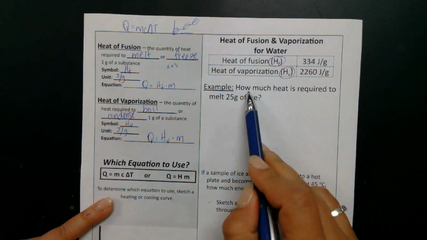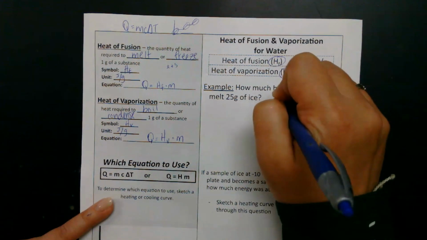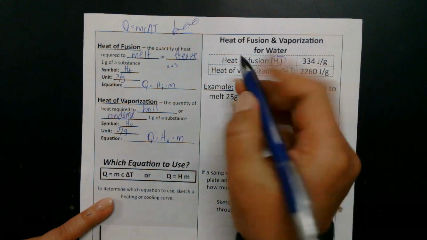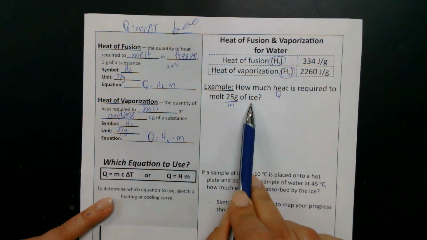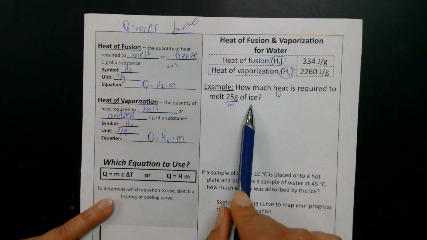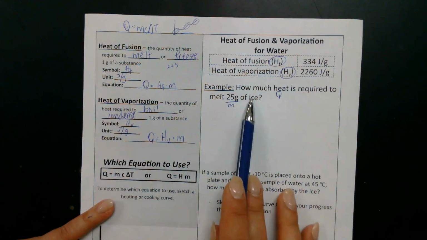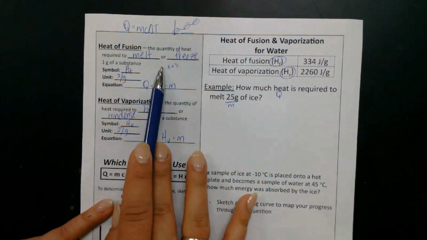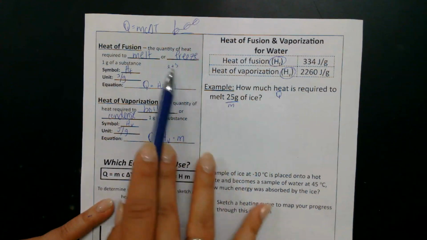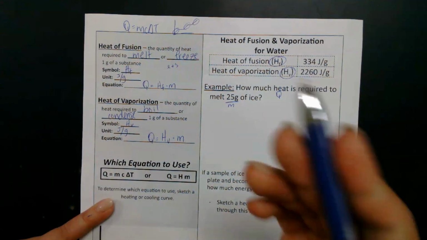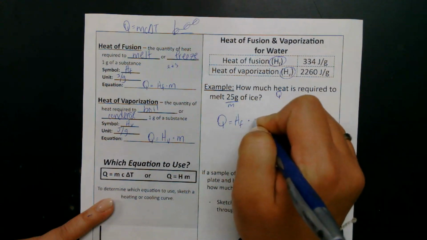So if we want to know how much heat is required to melt 25 grams of ice, how much heat is also known as Q, and we have a mass of 25, and we're dealing with ice, are we going to be dealing with heat of fusion or heat of vaporization? Well, since this is ice, and we want to figure out melting, right? How much heat is required for melting? We're going to use the heat of fusion. So we would use Q equals HF times M.